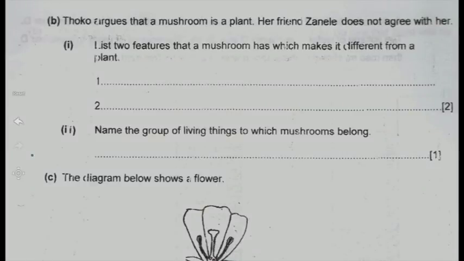The next question here is about Togo and Zanele. Okay, let's read. Togo argues that a mushroom is a plant. Her friend Zanele does not agree with her. I also agree with Zanele that a mushroom is not a plant. Although it looks like a plant, a mushroom is not a plant. Okay, let us answer the questions about the mushroom.